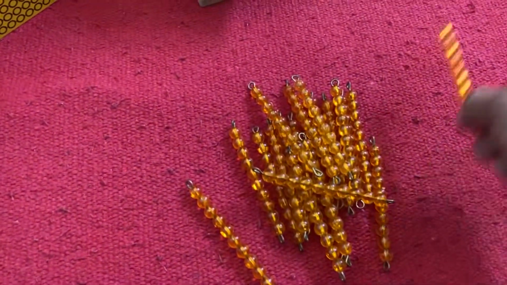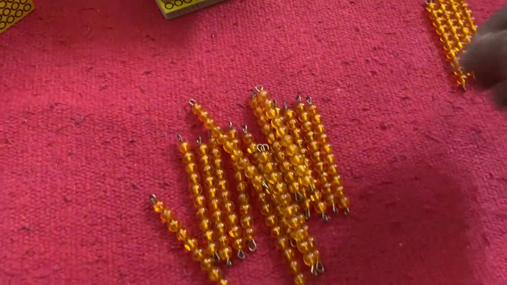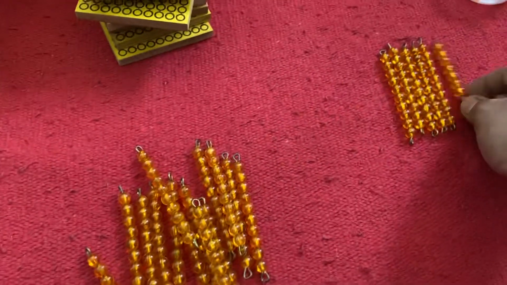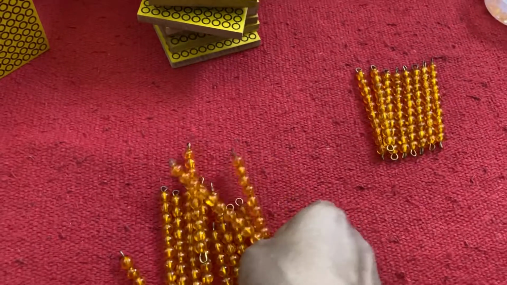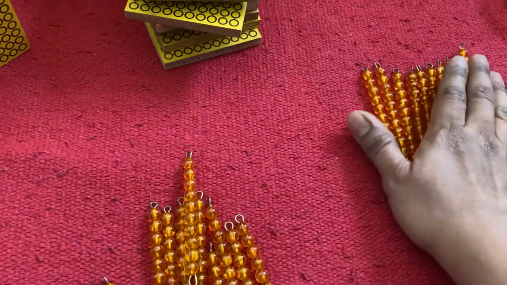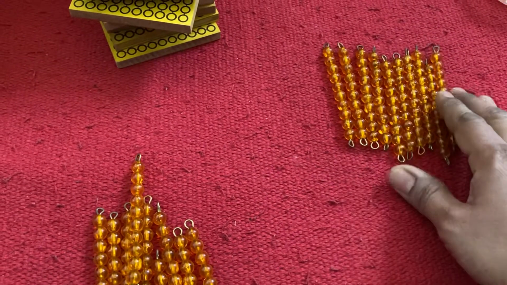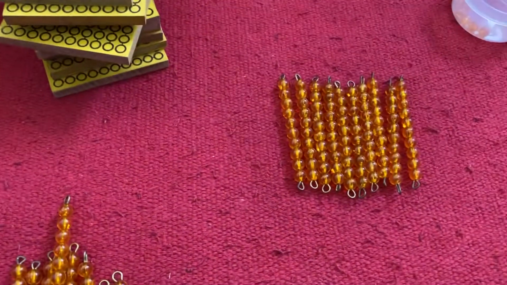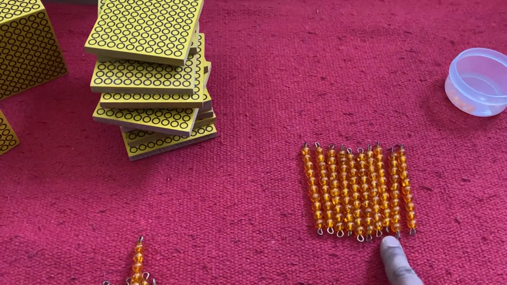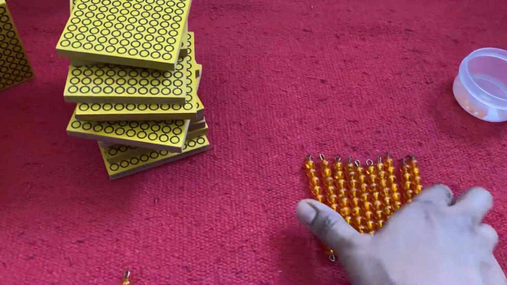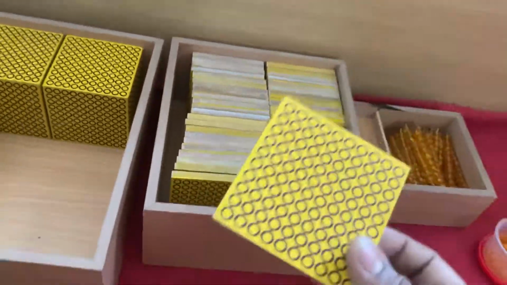Let's begin. 1 ten, 2 tens, 3 tens, 4 tens, 5 tens, 6 tens, 7 tens, 8 tens, 9 tens and 10 tens. When we reach 10 tens, what do we need to do? We need to change it to 1 square of 100 because 10 tens is also called 100. So let's put back this 10 tens and change it with 100.